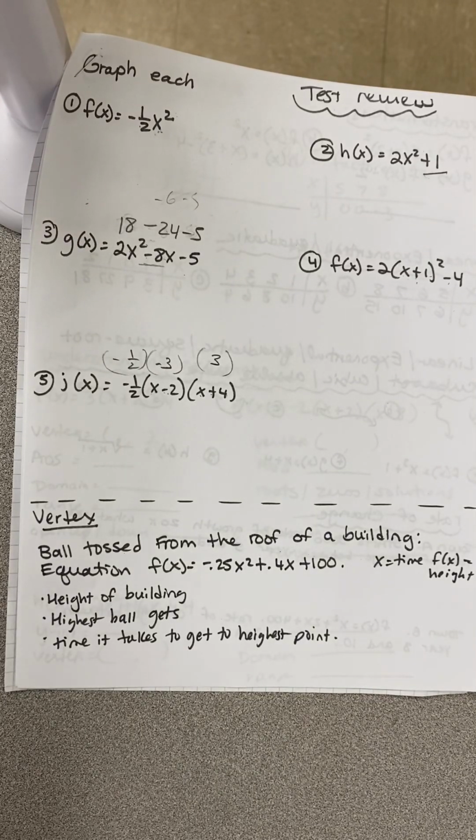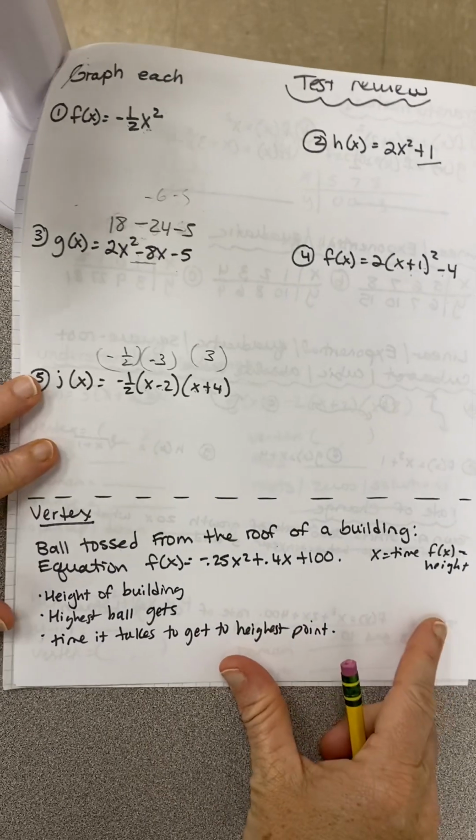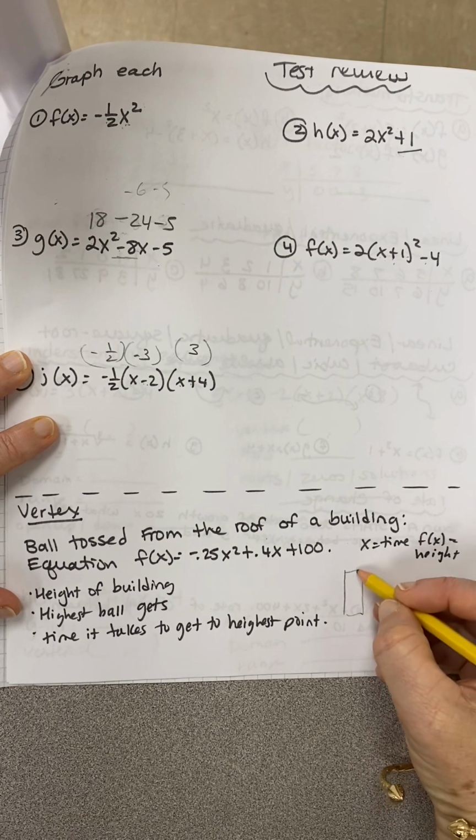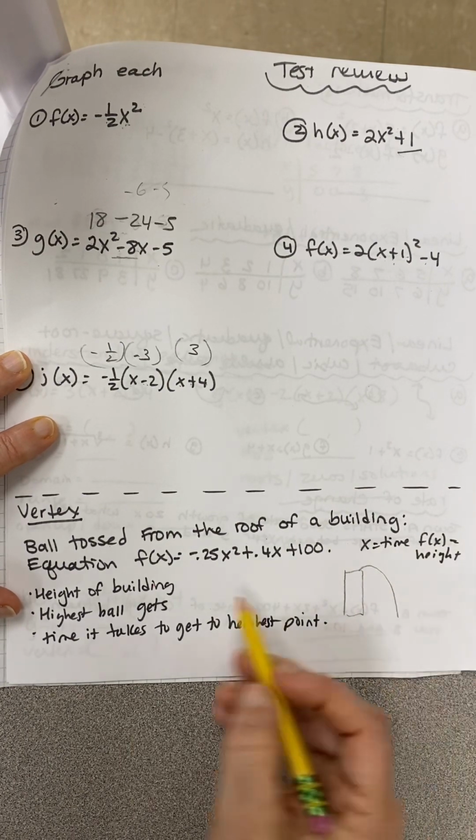Hi, this is still part of the review. It's a word problem, and it says a ball is tossed from the roof of a building. Okay, so we have a building here and a ball is tossed off of it.